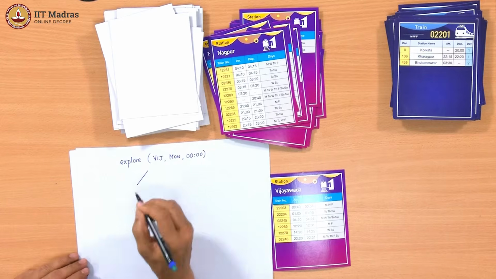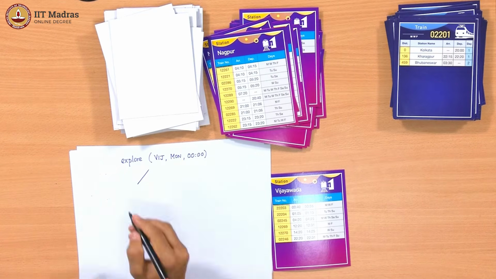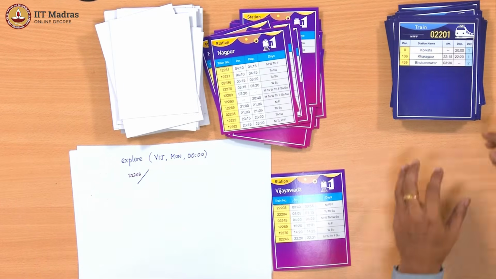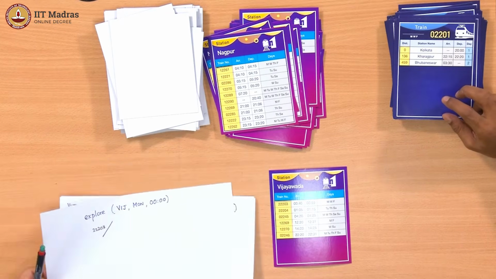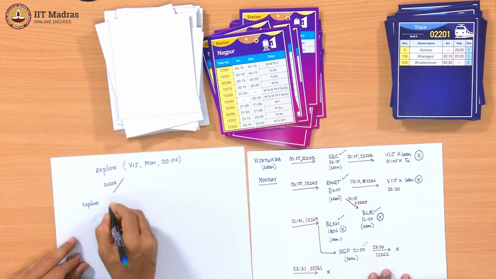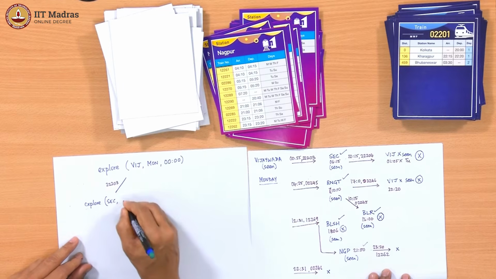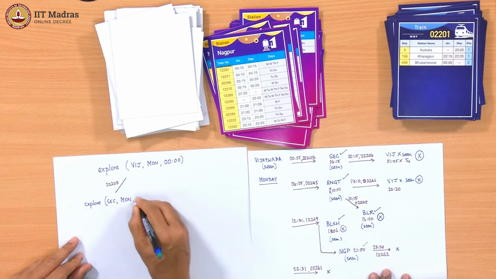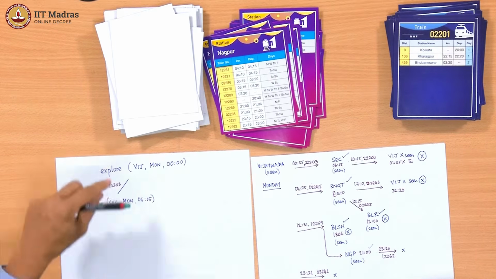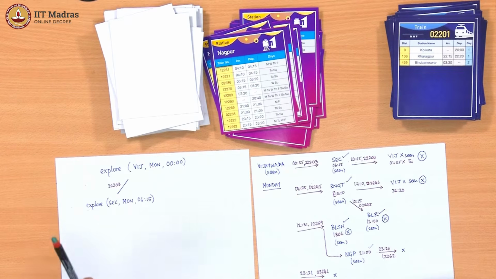Now, explore Vijayawada Monday 0000. What happens is that we take this first train, whichever it was, 22203. That gave us Secunderabad. So now we say that I want to explore Secunderabad. Same procedure calling. Yes, the procedure is calling itself, but it's calling itself with some information which is new. It's crazy. We never had a procedure which calls itself. I can have explore call a max or something, which will normally finish and then give you an answer back. Like a contractor giving work to a subcontractor, but here the contractor has given it to himself.